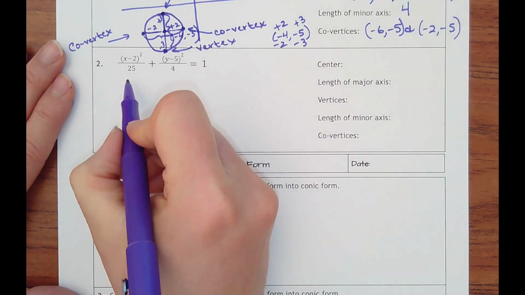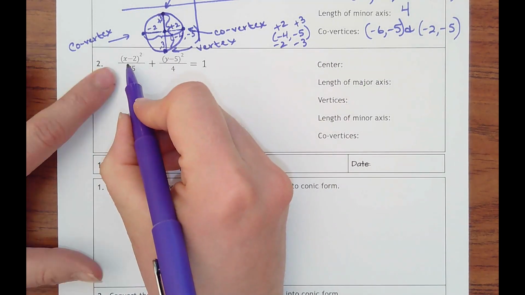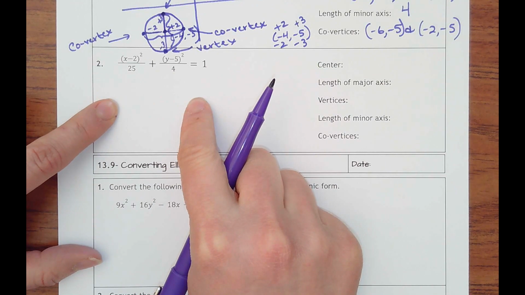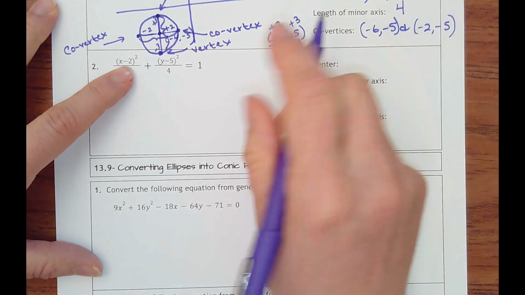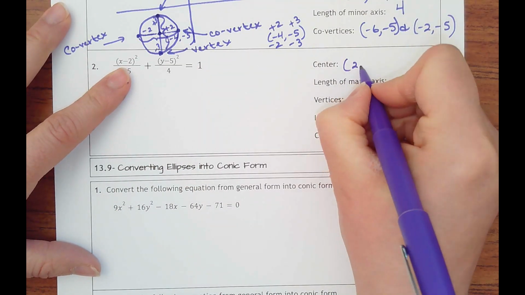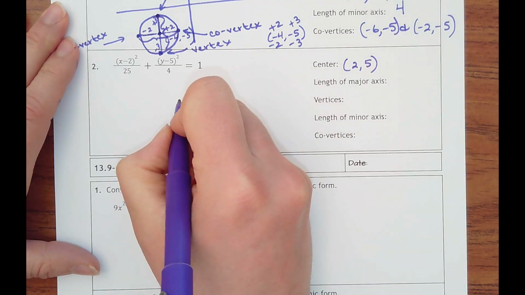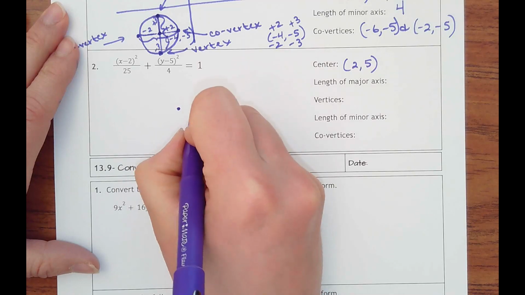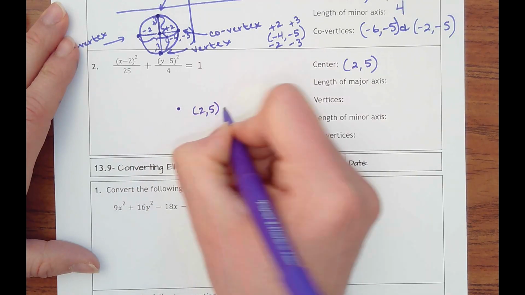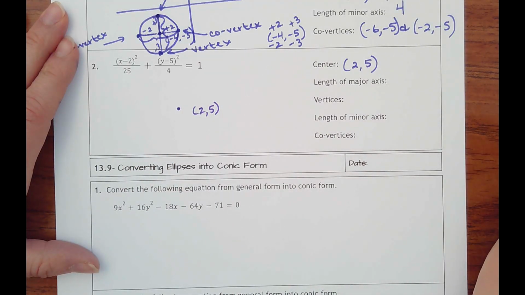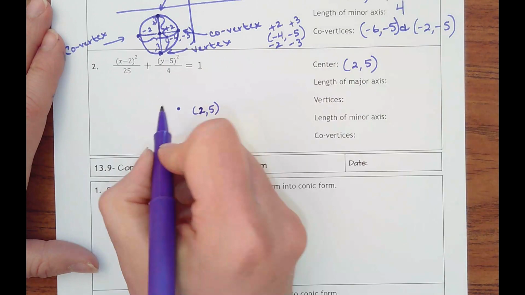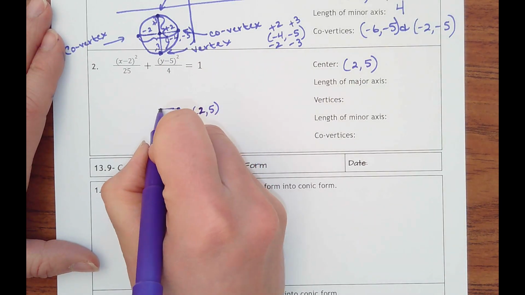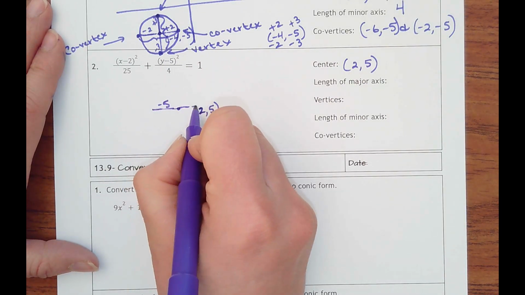All right, let's try another one. This time I see that this number is bigger, so it should be my x values are longer. It's going to be a longer ellipse and not as tall. My center would be at 2, 5. Just gonna try to draw this without the x and y axis, see if this makes it a little easier to read. And so then I want to square root 25, which is 5. I'm gonna go this way, 5 to the left, 5 to the right.